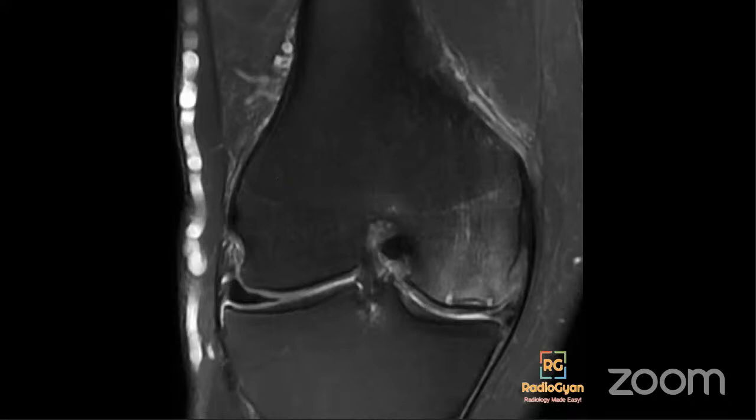So insufficiency fractures, just the name is self-explanatory. In these cases, the bone is insufficient. So the bone is weak. So insufficiency fractures are seen in patients with weak bone, but normal stress on the bone. So in elderly patients with osteoporosis, that is the typical age group where you'll see insufficiency fractures.